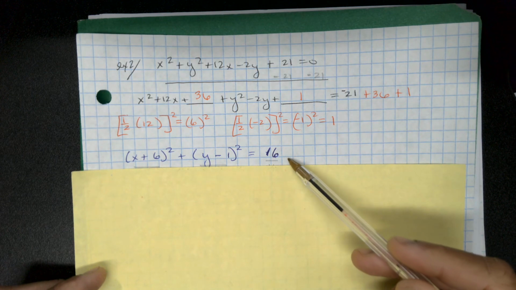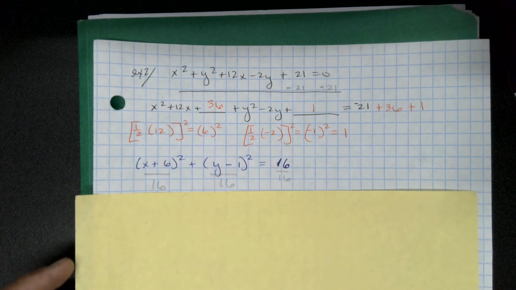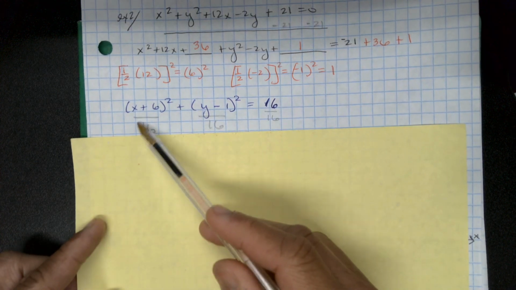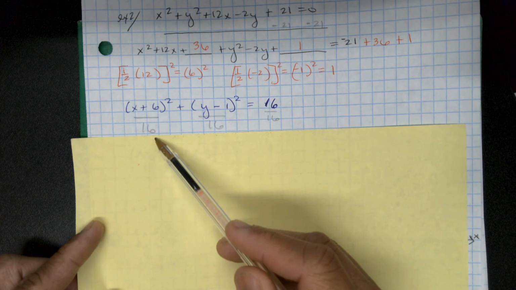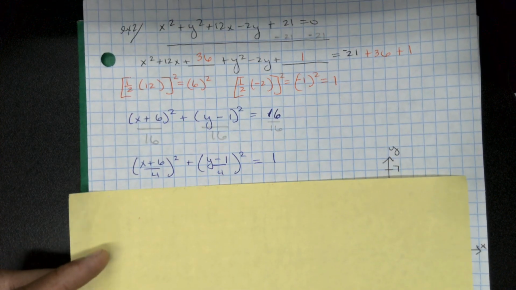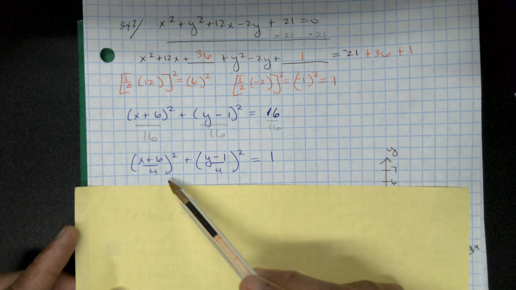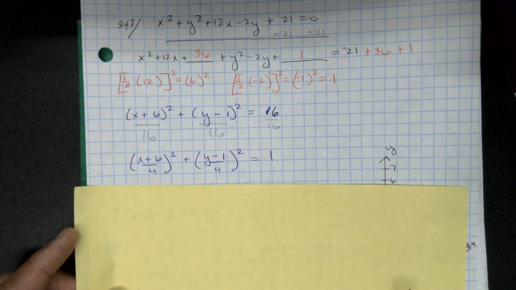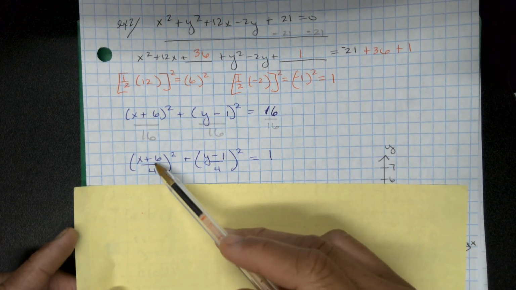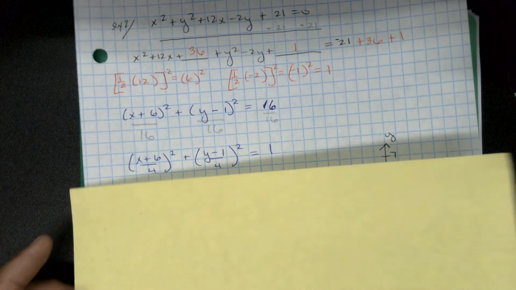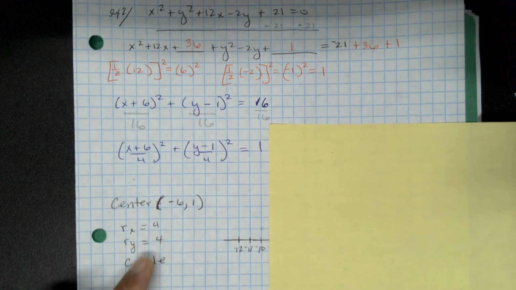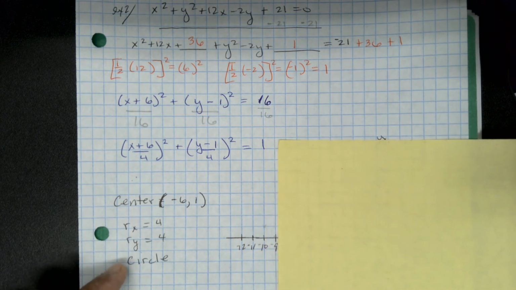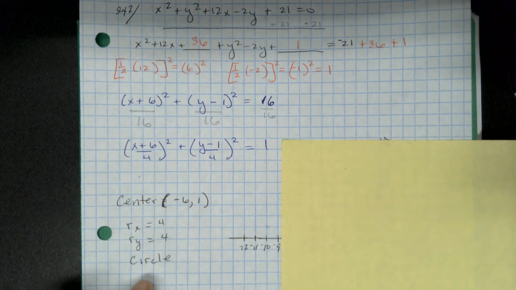So standard form means the right side is equal to 1. So we divide by 16. We have to make sure all of this is in parentheses squared. So 16 is equivalent to 4 squared. This line here is equivalent to this line. Now we can find the center, which is negative 6, positive 1, and the radius of x is 4, radius of y is 4. Since the radii are equal and both coefficients are positive, we know it's a circle.